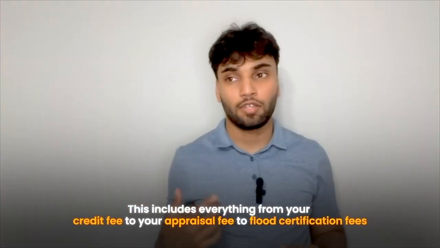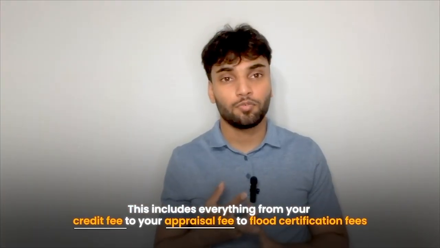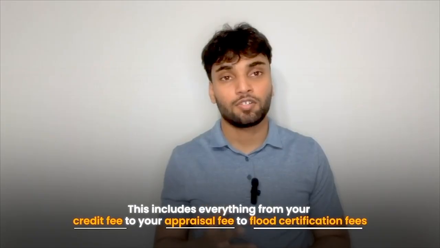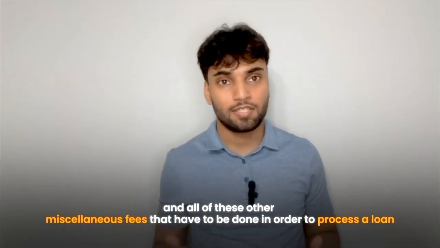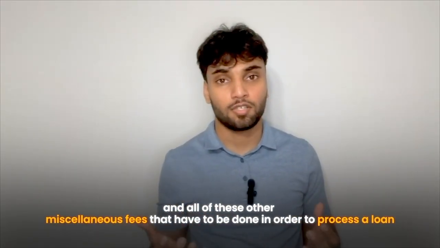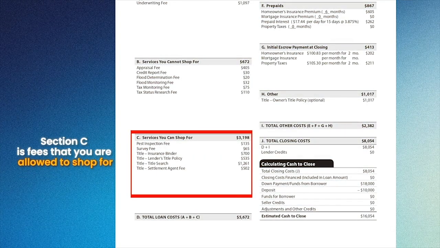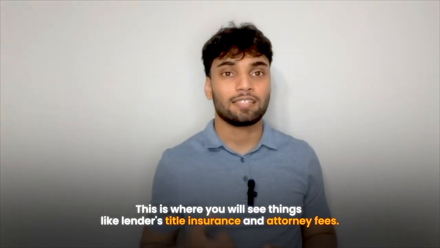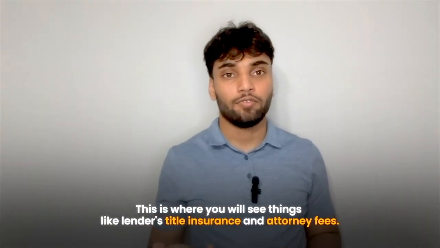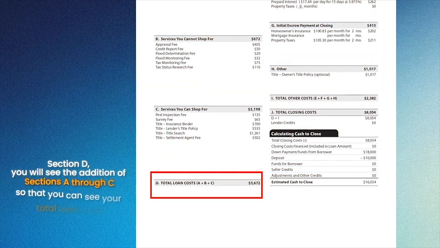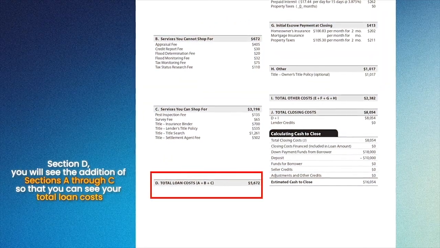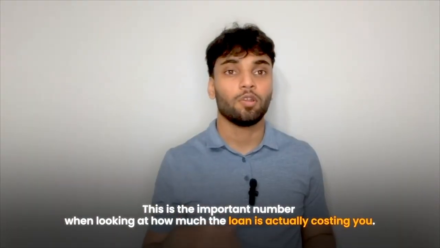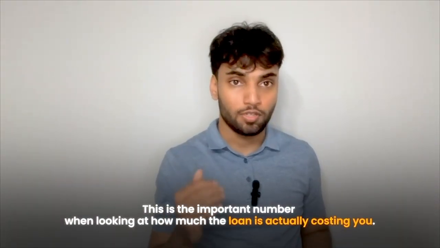Now, section B includes other costs that you as a borrower are not able to shop for. This includes everything from your credit fee to your appraisal fee to flood certification fees and all of these other miscellaneous fees that have to be done in order to process a loan. Section C is fees that you are allowed to shop for, but are still required for the loan process. This is where you will see things like lender's title insurance and attorney fees. And in section D, you will see the addition of sections A through C so that you can see your total loan costs. This is the important number when looking at how much the loan is actually costing you.